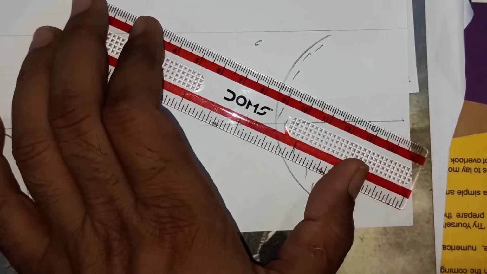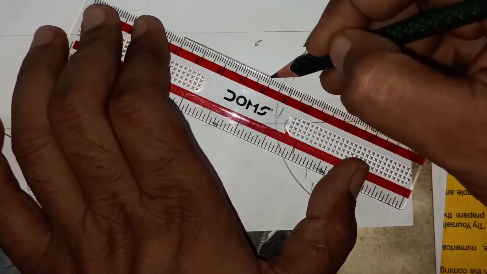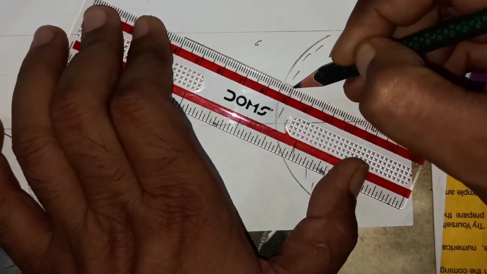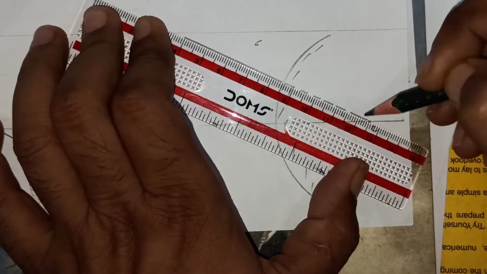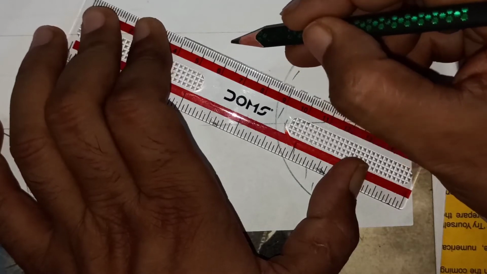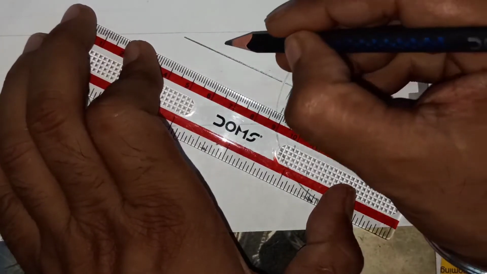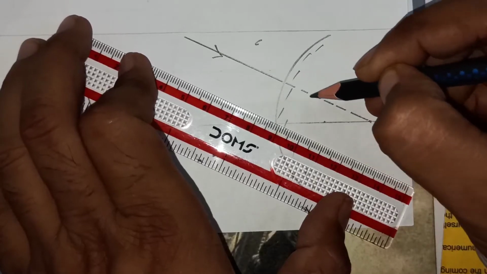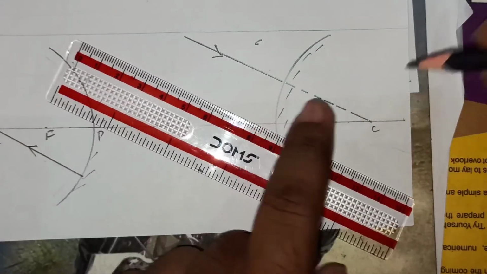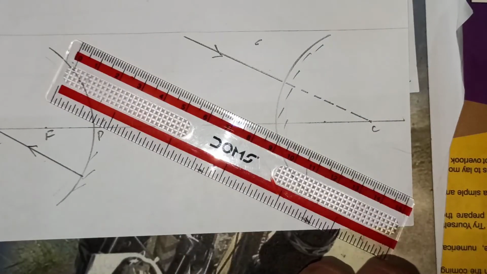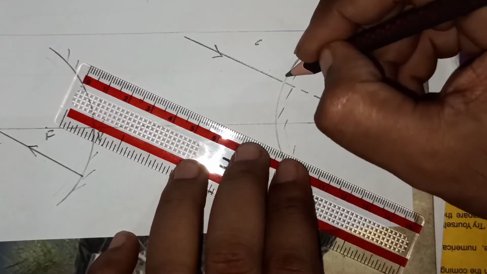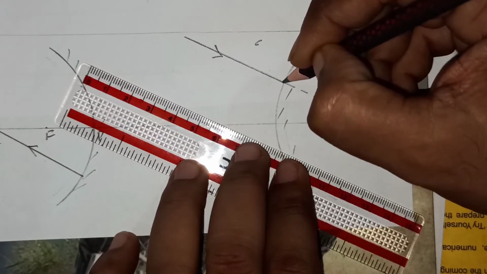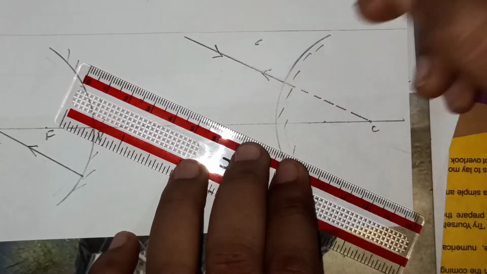But at least it can appear to be heading towards C. So this ray is going towards C. I put the scale on C and draw the ray, back side dotted, front side thick, like this. This ray is heading towards C. It means if this mirror was not there, the ray would surely pass through C. But it meets the mirror here on the way. So after striking the mirror, it retraces its path backward.